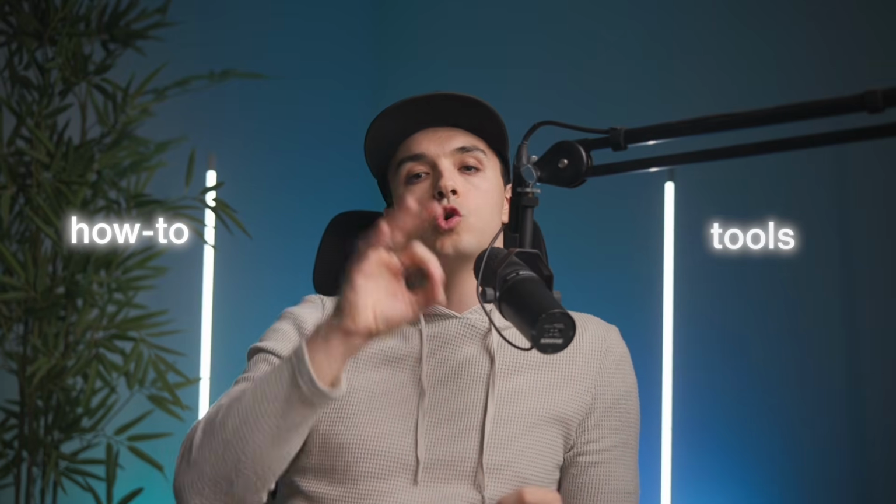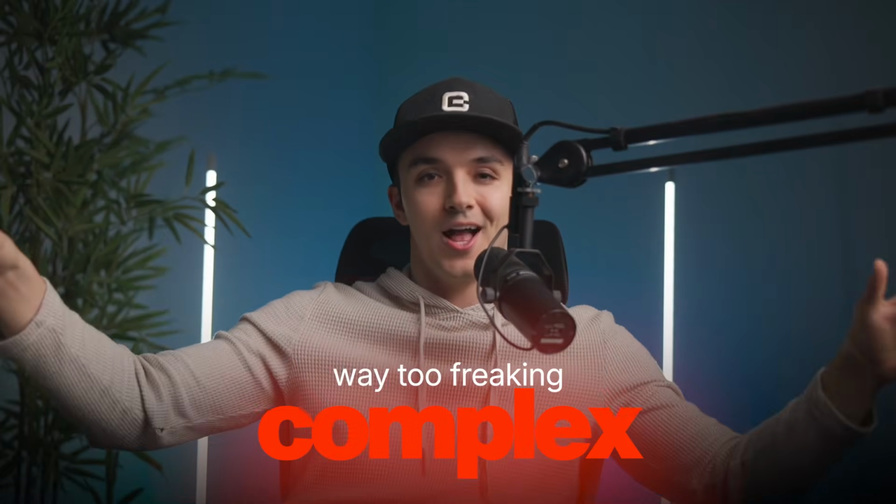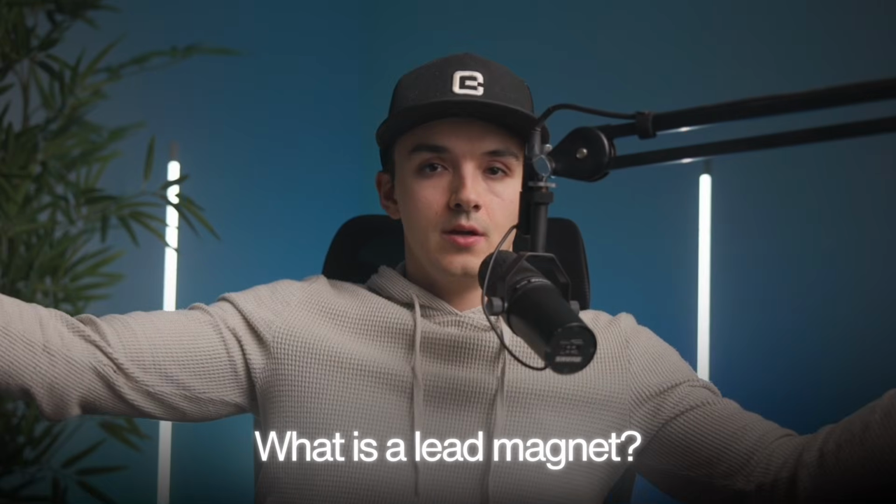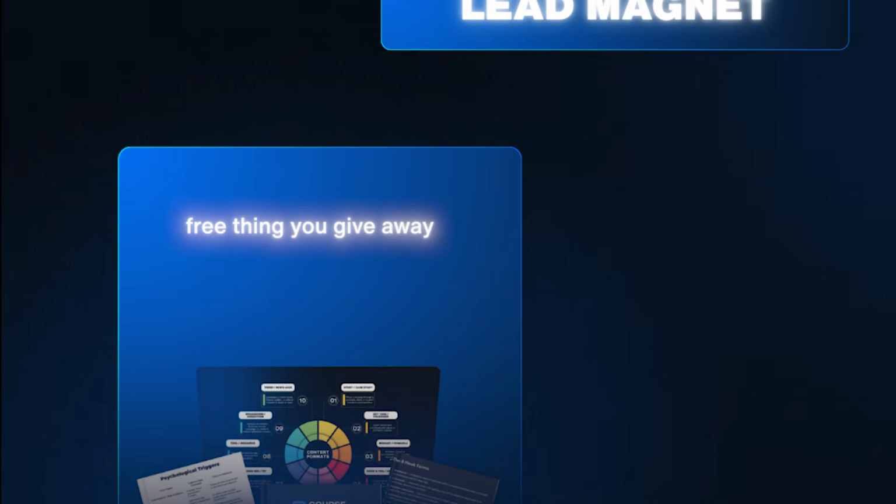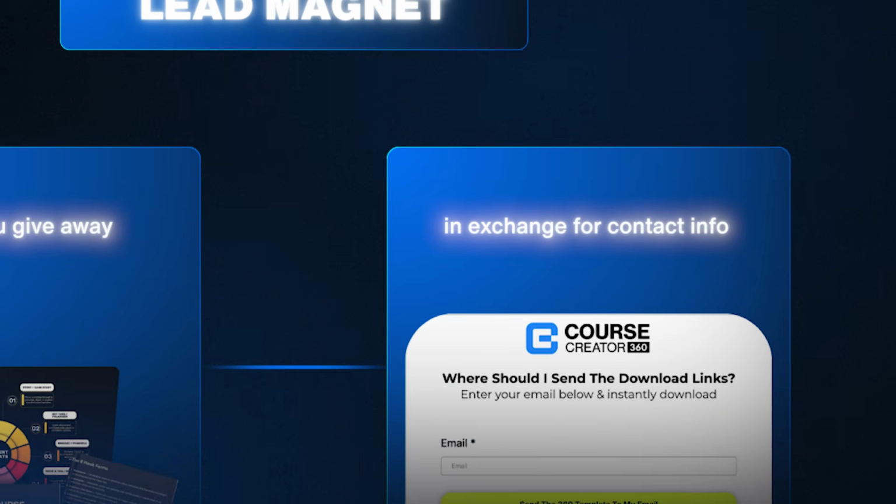But before I give you the how-to along with the tools to help you make your own lead magnets, let me clarify something that I think marketers, for whatever reason, make way too freaking complex. And that is, what is a lead magnet? Okay, here it is without all the stupid guru complexity. A lead magnet is a free thing you give away in exchange for someone's contact info.